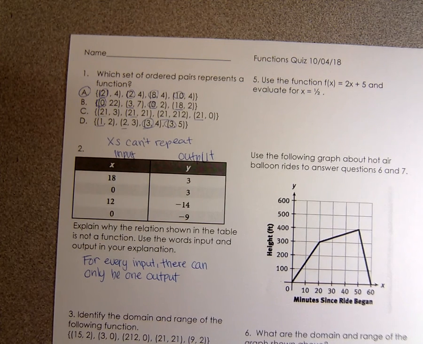Okay, so let's say there's four inputs and 3 outputs. Would that be okay? 4 inputs and 3 outputs. So that would mean that yes, that's fine.